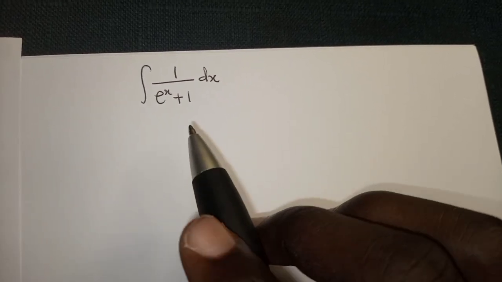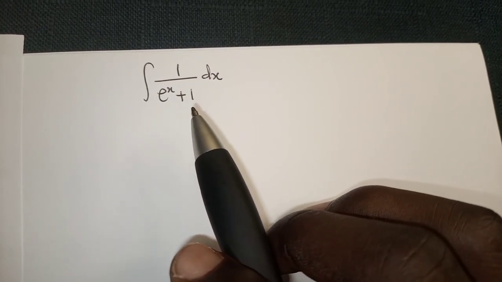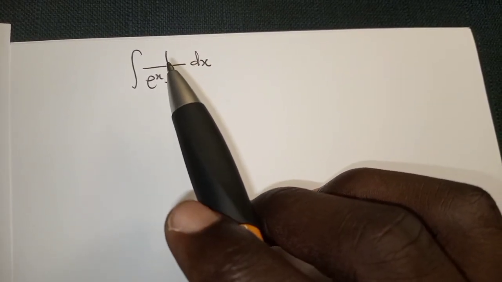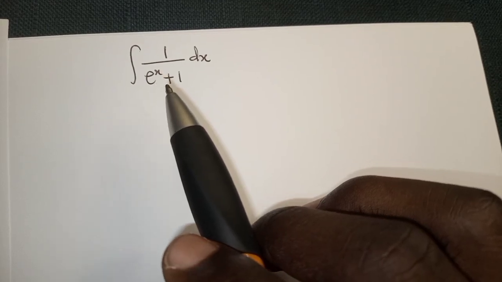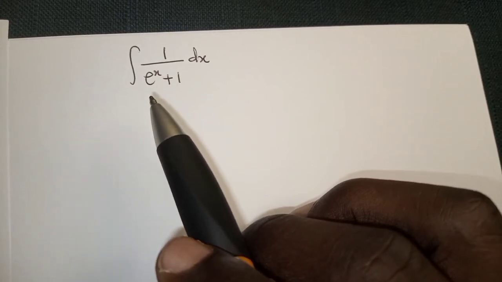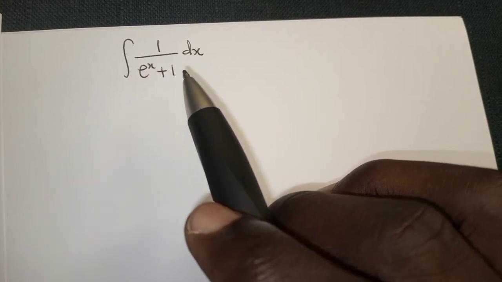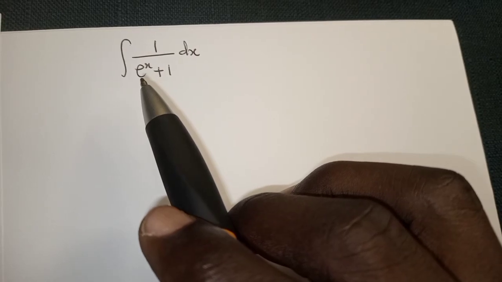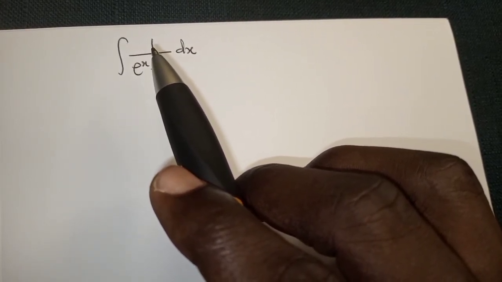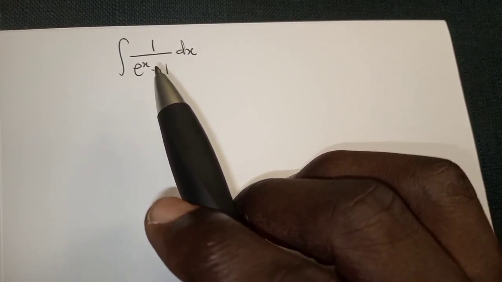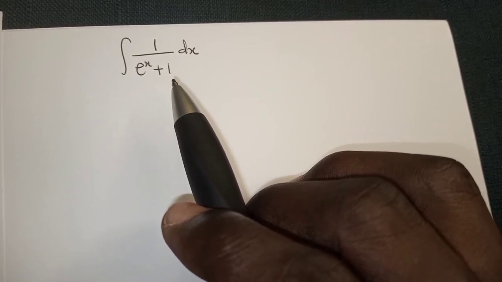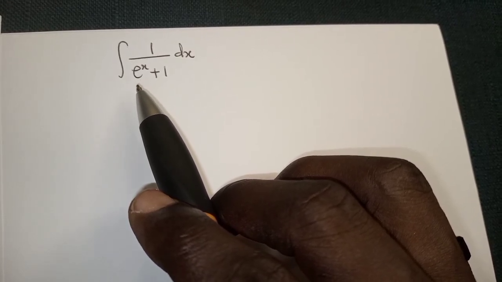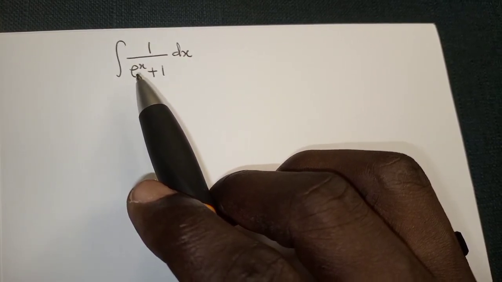Again, we have another integral expression, and this is just similar to the previous video. You have 1 on e exponent x plus 1. In order to solve this one, you can still use the identity approach. So you say that the top one, the numerator, has an element of 1, and here too you also have another element of 1. So what is missing is the second element, which is the e exponent x.